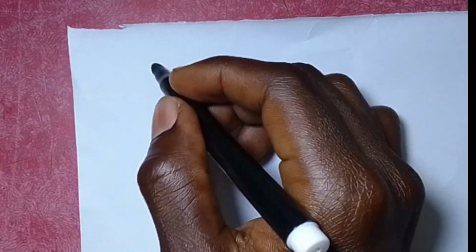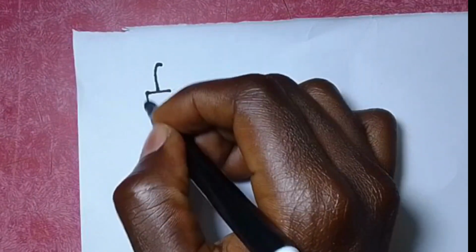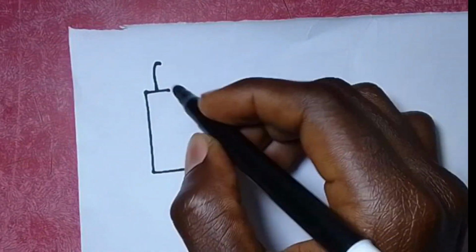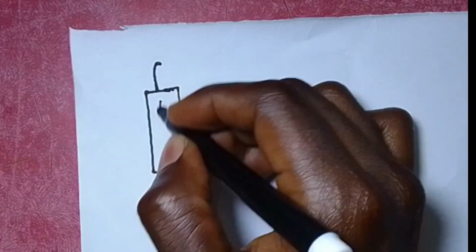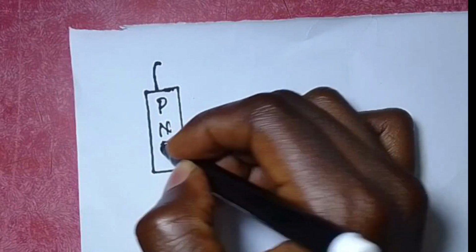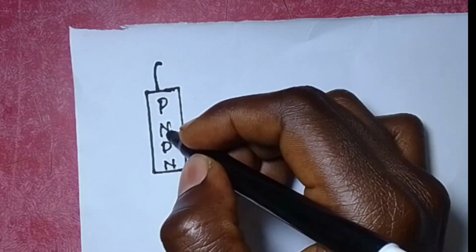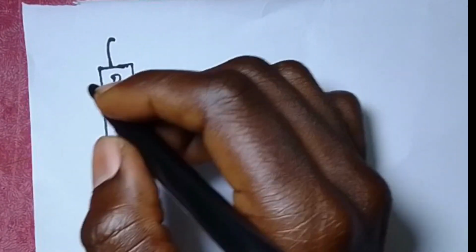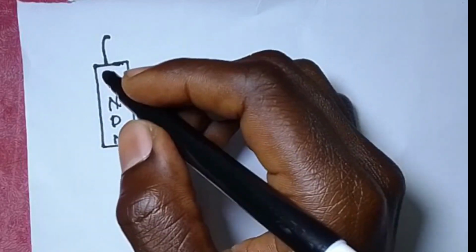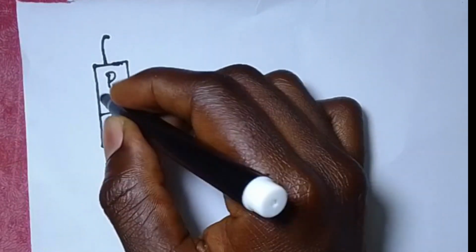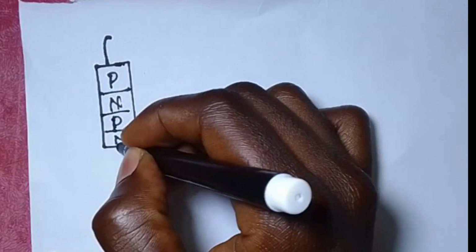If I redraw my circuit, I have my P, N, P, N like this.